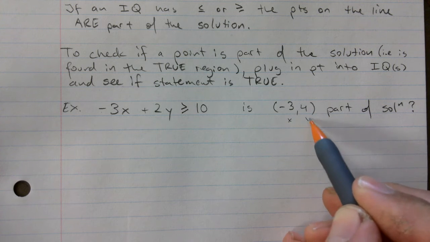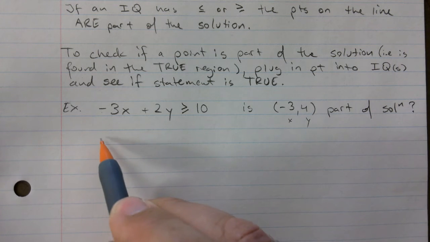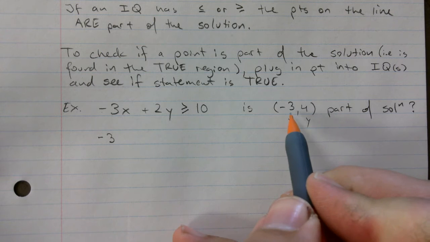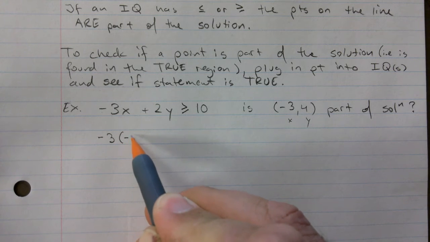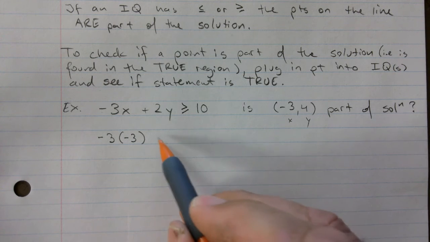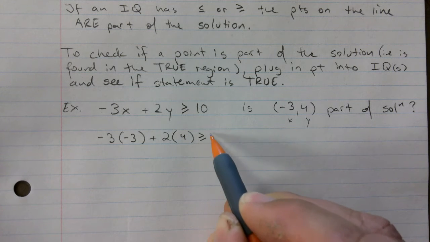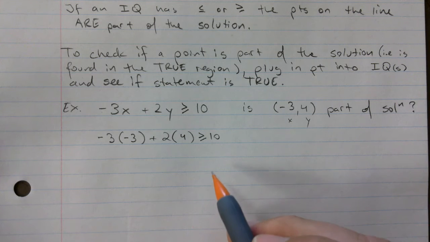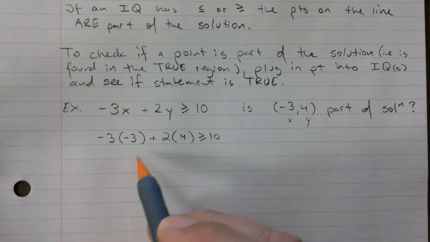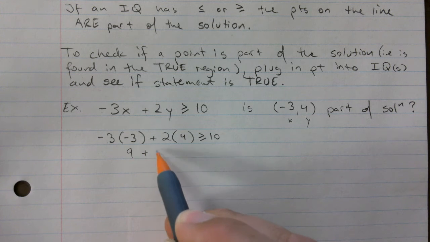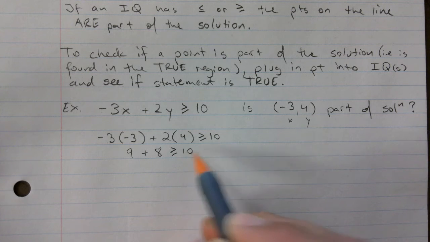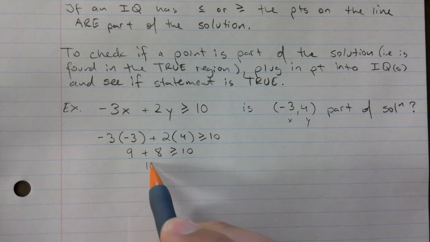So let's plug that in. This is my x, that's my y, right? So we go negative 3 times x, and x of this point happens to be negative as well, plus 2y, and y is 4. Is that greater than or equal to 10? 3 times 3 is 9, plus 8. 9 and 8 is 17.